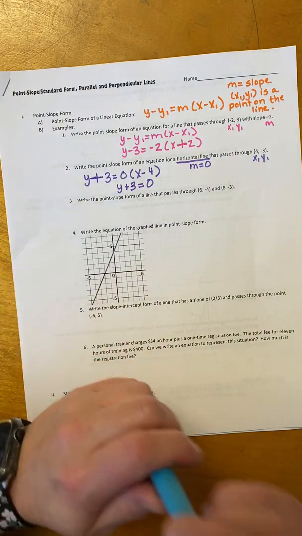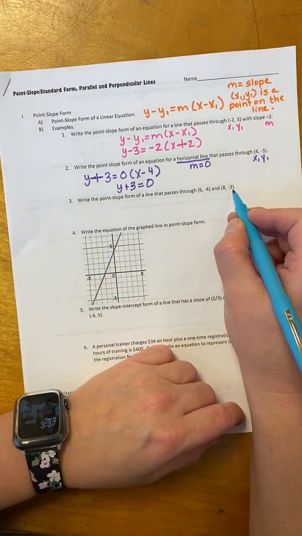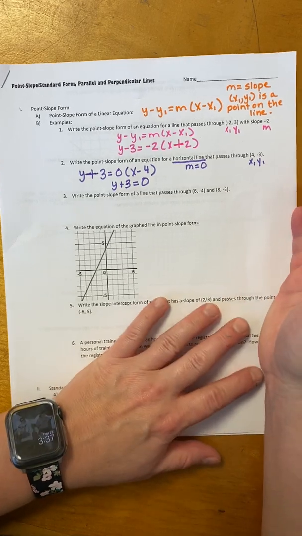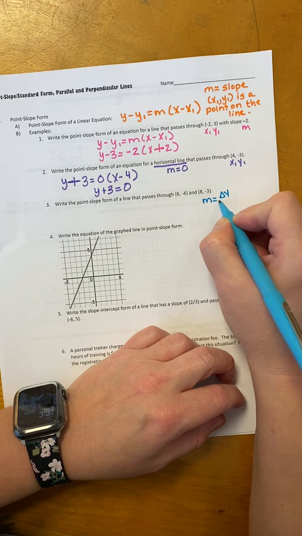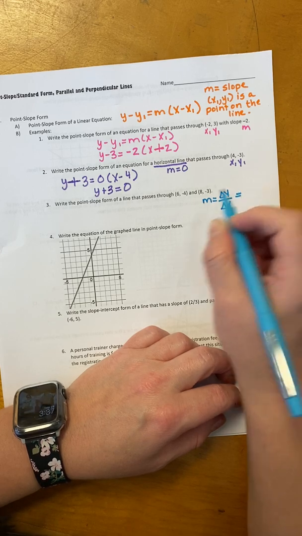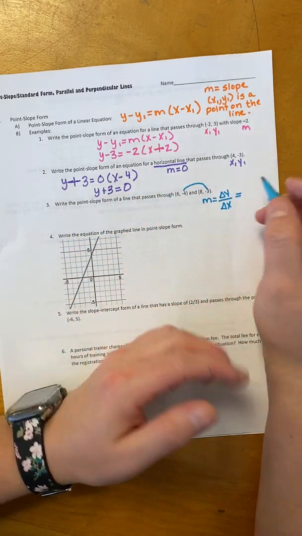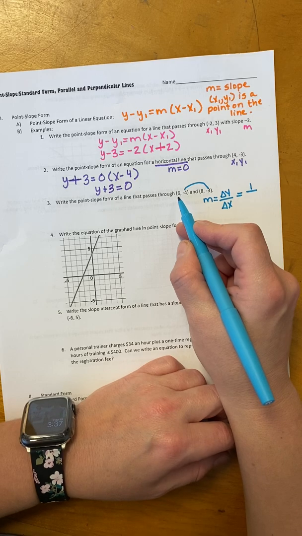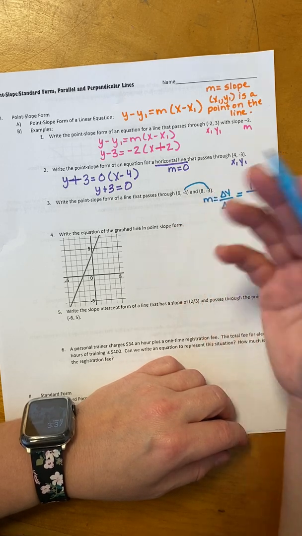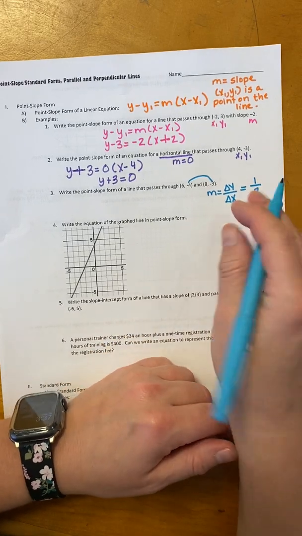It says, write the point slope form of a line that passes through 6, -4, and 8, -3. So they didn't give us the slope. We're going to have to find it. So I'm going to use m equals the change in y over the change in x. So let's look at our y values. We were -4. We moved up to -3, so that's a shift 1 up. We were 6. We moved to 8. That's a shift 2 to the right on the number line. So our slope is positive a half.